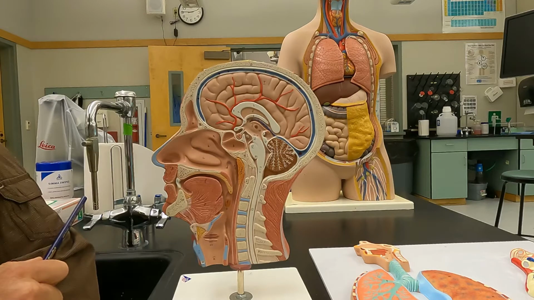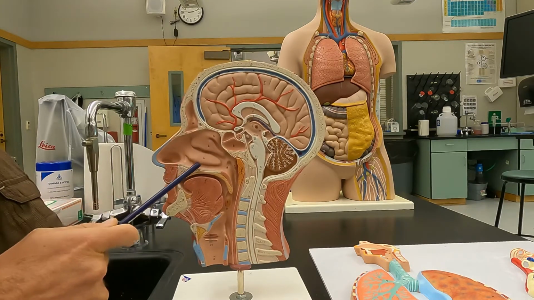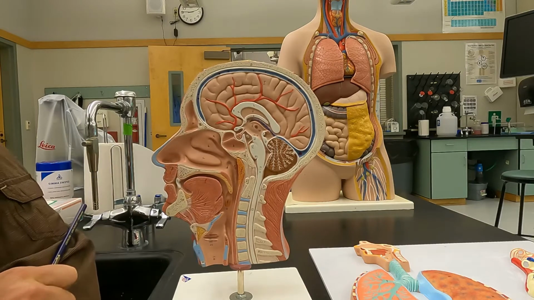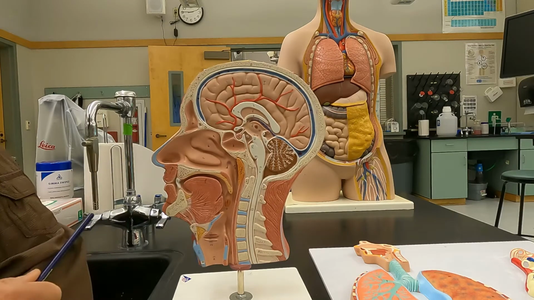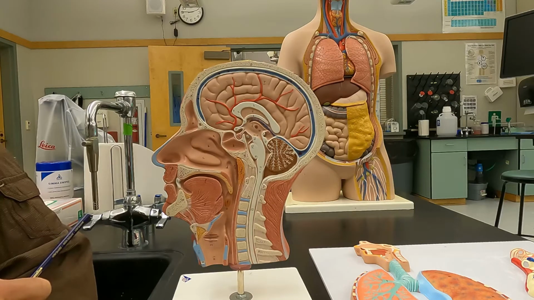So what's the purpose of the epithelium? First of all, what are those goblet cells going to do? What's the job of goblet cells in here? Produce mucus? They produce mucus. This is a mucous membrane, and the goblet cells are going to be responsible for producing the mucus. And how is that going to help the situation? What does mucus do?